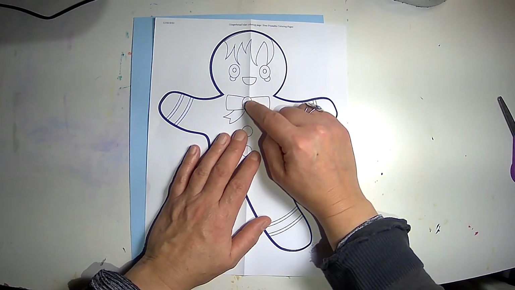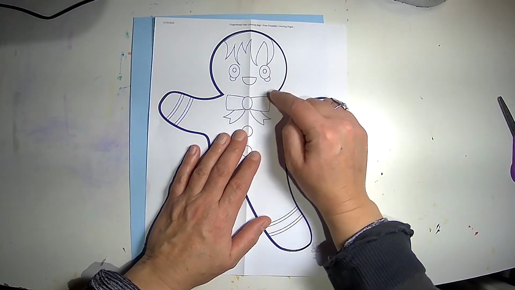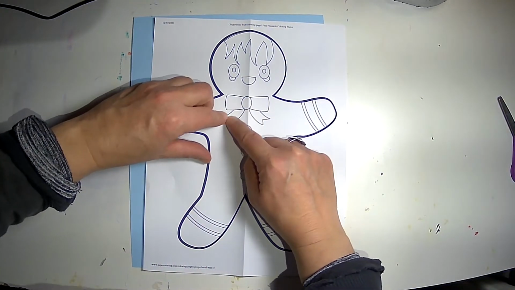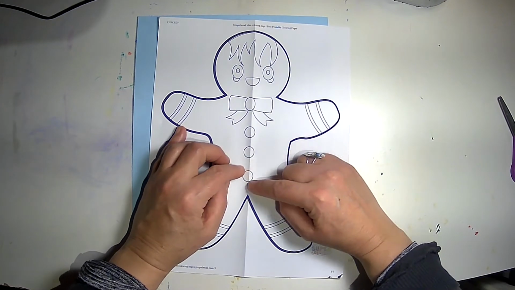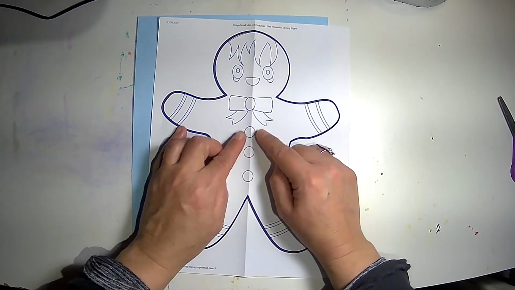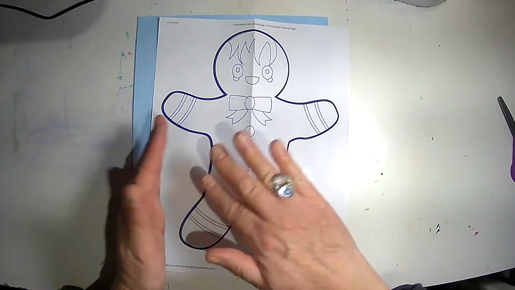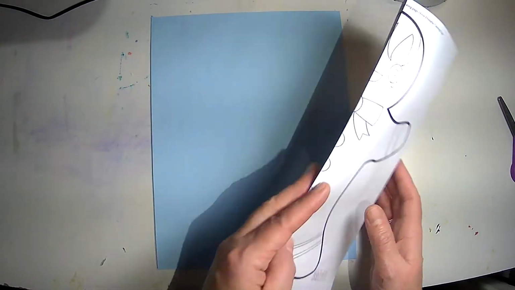The bow tie has a little ribbon that goes down on this side. It has a little ribbon that goes down on that side. The buttons, though I didn't do the fold exactly in the middle, half of a circle, half of a circle, half of a circle, half of a circle. It's exactly the same on both sides.